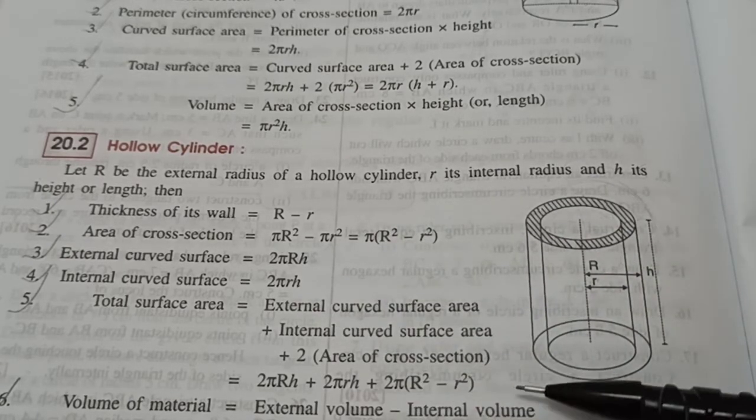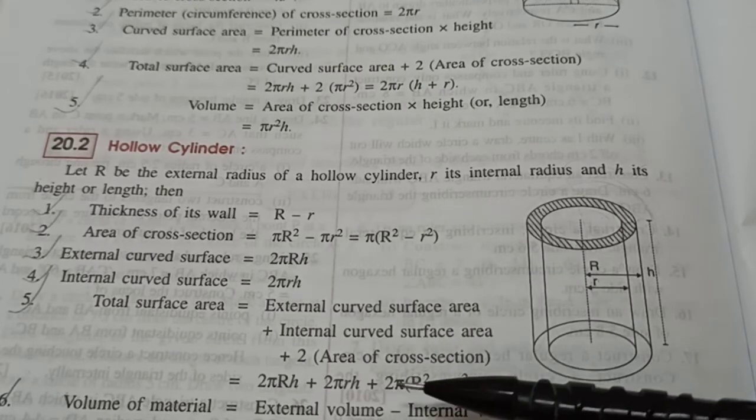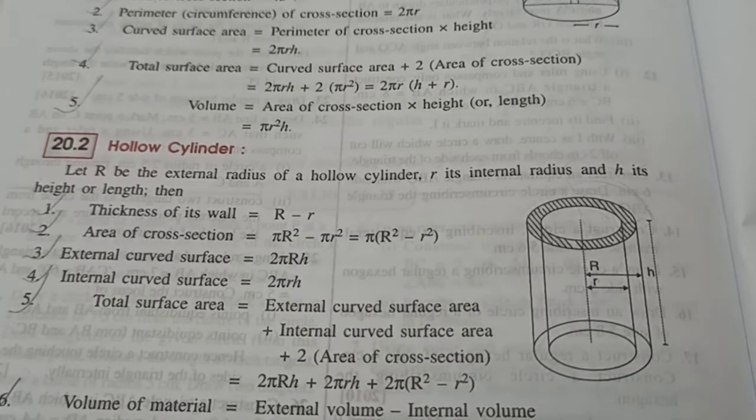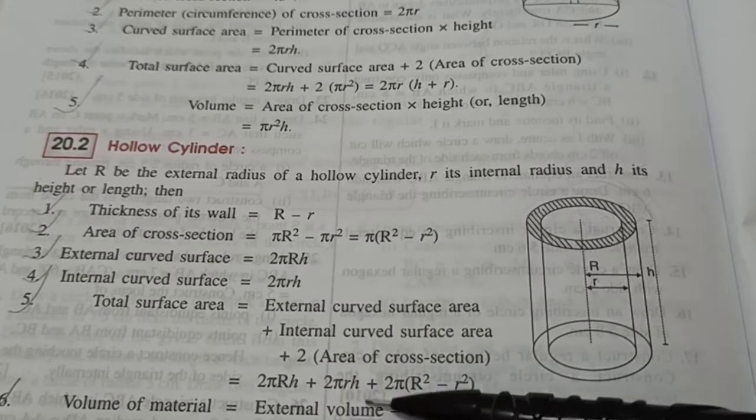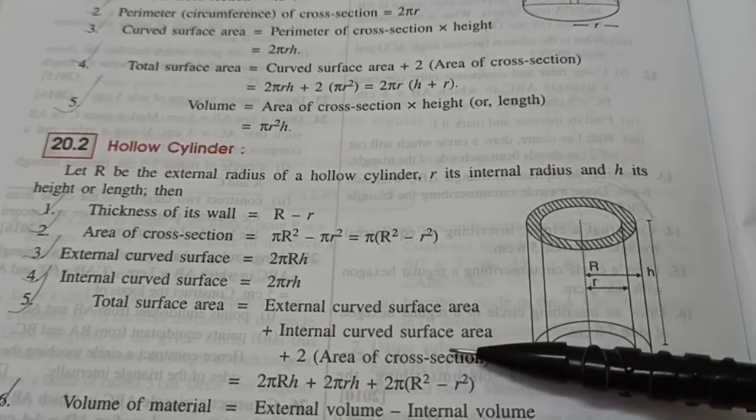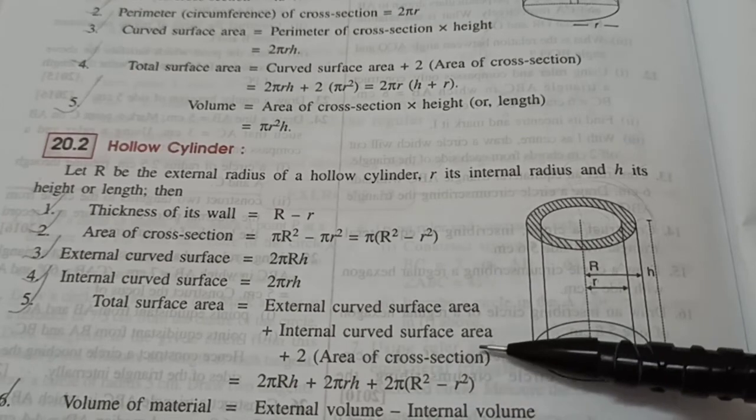But while calculating, you know what you should do in the next step? Remove 2 pi common and then solve. That will make calculations easy. Don't substitute pi here and here and here and solve separately and get decimal answers and then add. That's a headache.